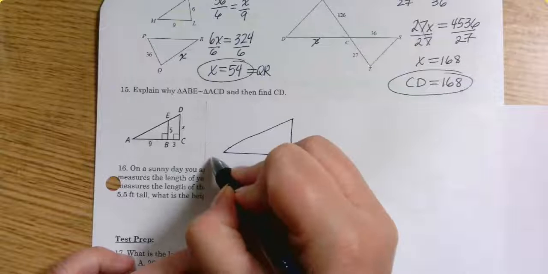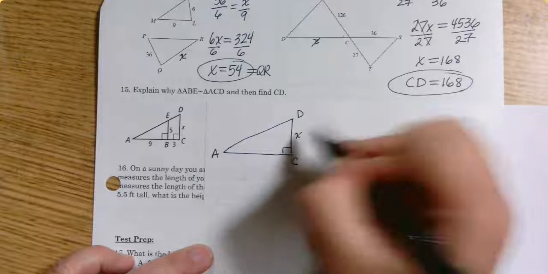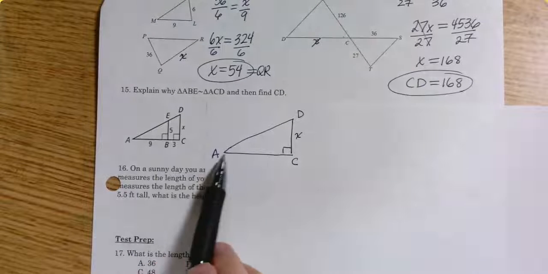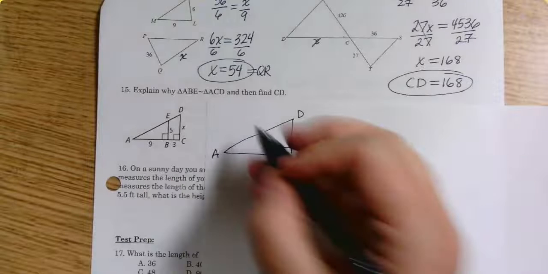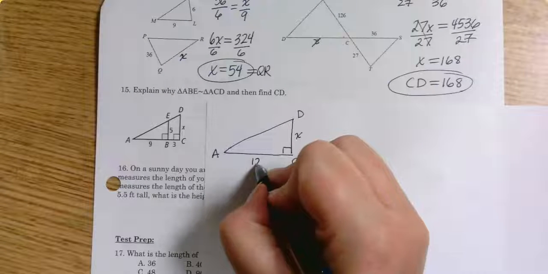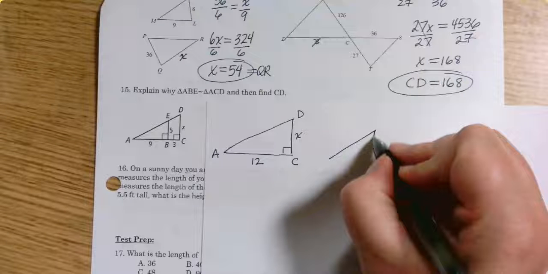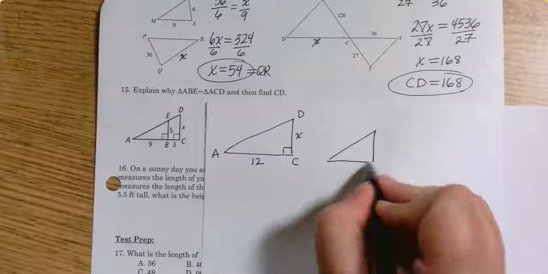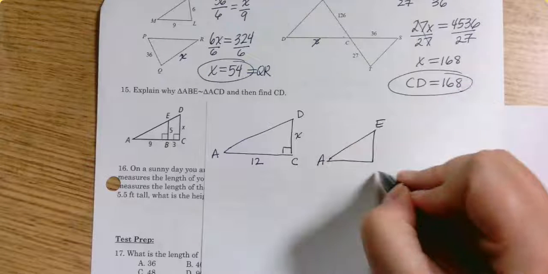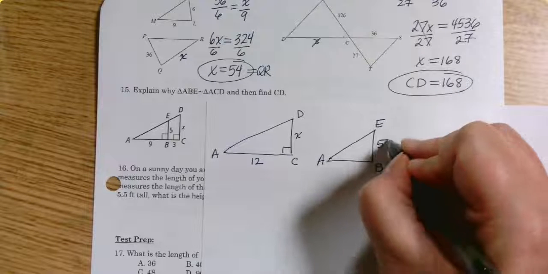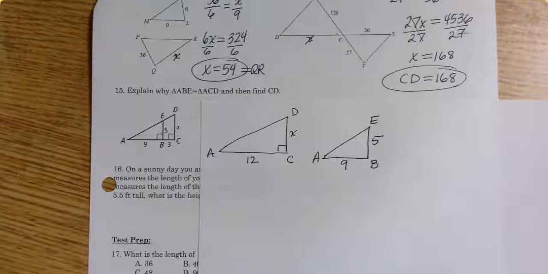All right, this is going to be the bigger one. A, D, C. There's an X right here. And then from A to C, that's all the way down here. So it's the 9 and the 3 put together. 9 plus 3 is 12. That's the bigger triangle. Let's look at the smaller triangle. A, E, B. This is a 5, and this is a 9. So this is what I have here.